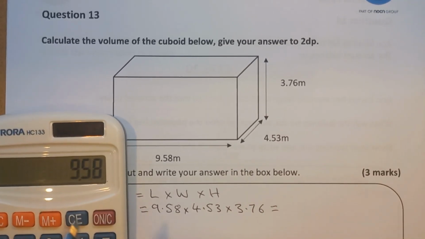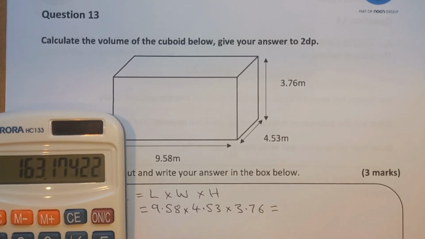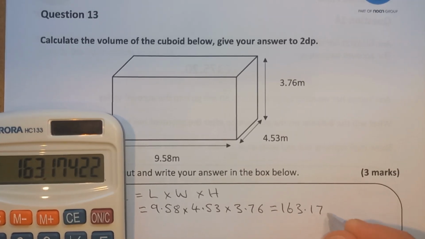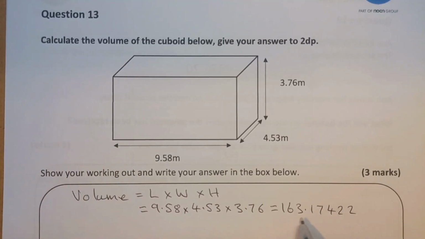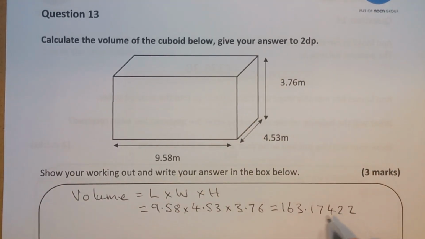So we've got 9.58 times 4.53 times 3.76, and we get 163.17422. I've written all the digits out, but we have been asked to give your answer to 2 decimal places.